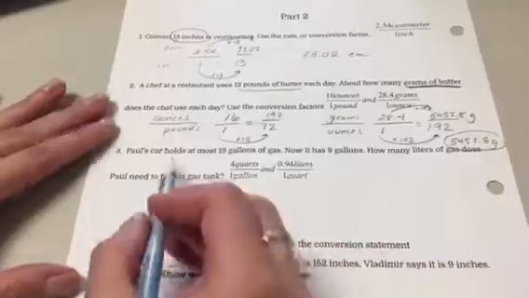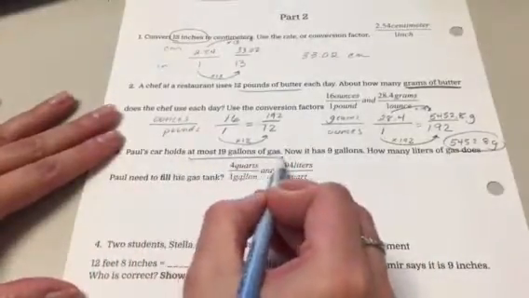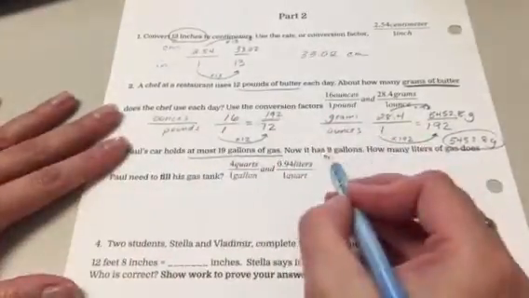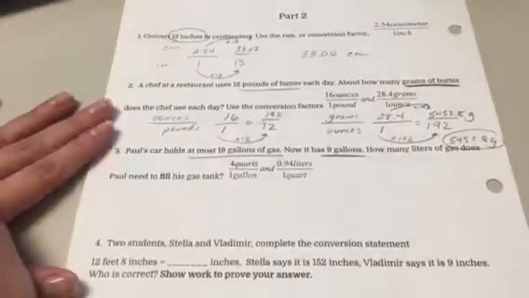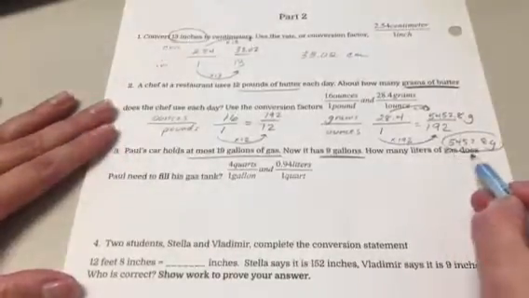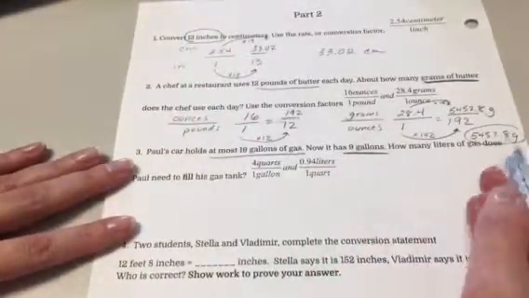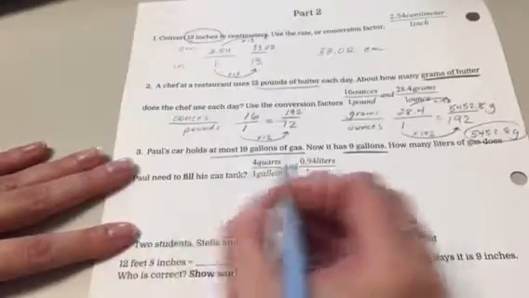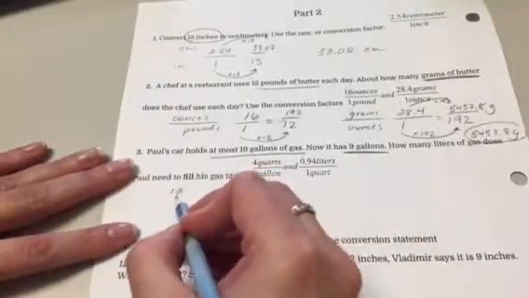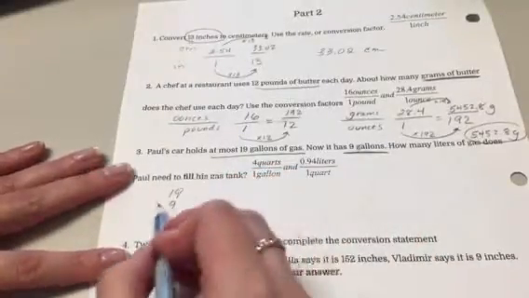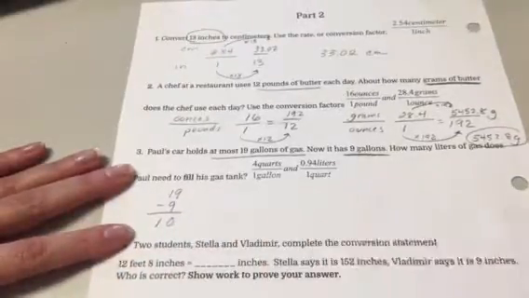All right, take a look at number 3. It says Paul's car holds at most 19 gallons. He's got 9 gallons in it right now. How many liters of gas does Paul need to fill his tank? Well, first of all, let's figure out how many gallons he needs. If it can hold 19 and he's already got 9, I'm going to subtract those two, which means we need 10 more gallons.